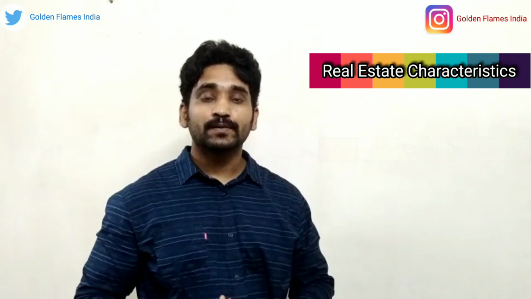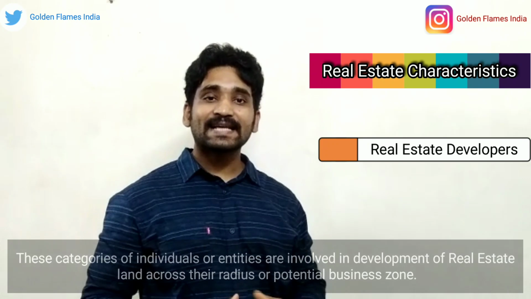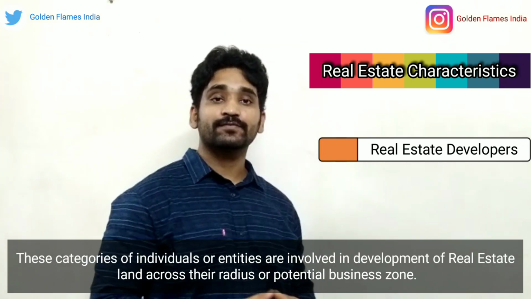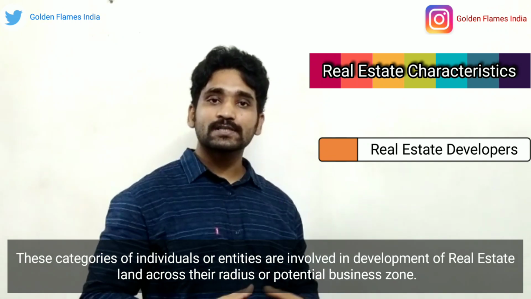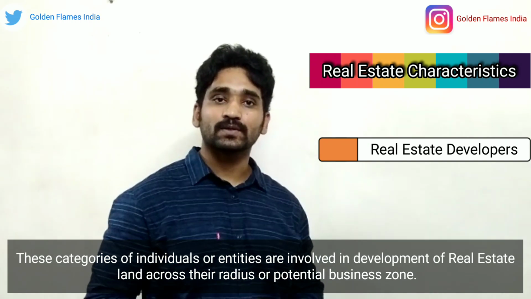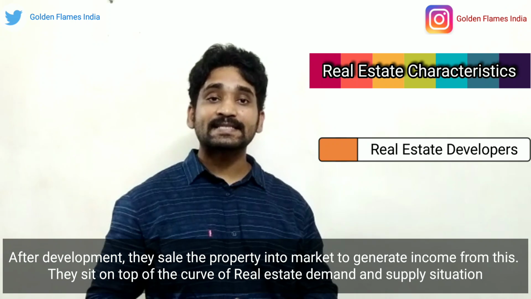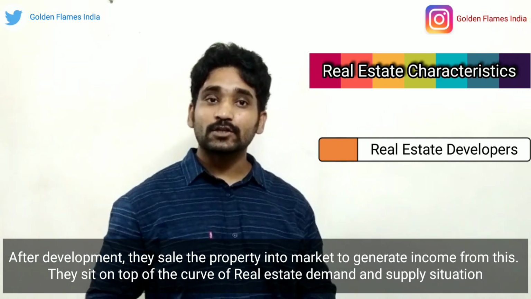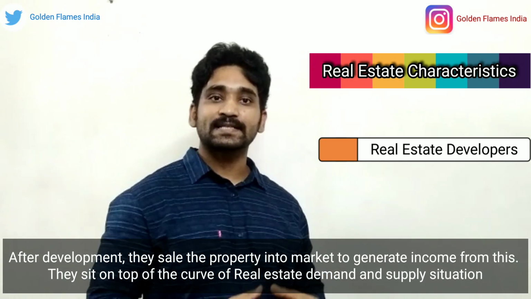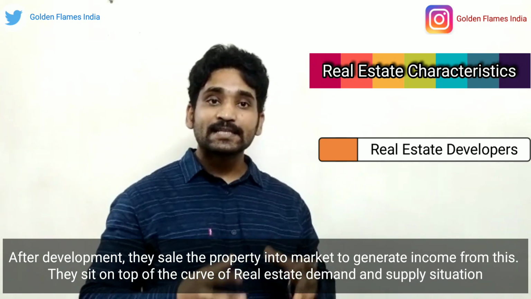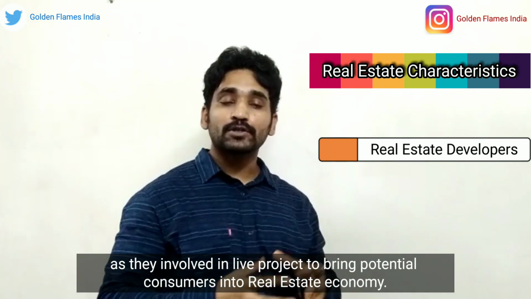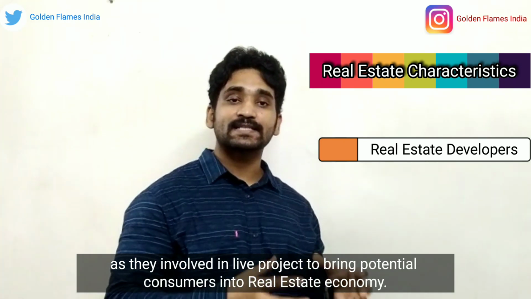To the next point, real estate developers. These categories of individuals or entities are involved in the development of real estate land across the radius or potential business zone. After the development, they sell the property into the market to generate income from this. They sit on the top of the curve of the real estate demand and supply situation as they are involved in life projects to bring potential consumers into the real estate economy.